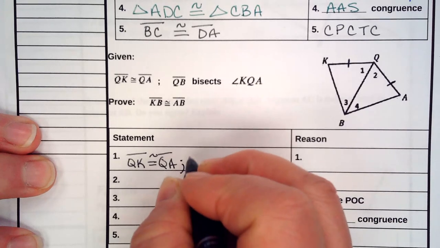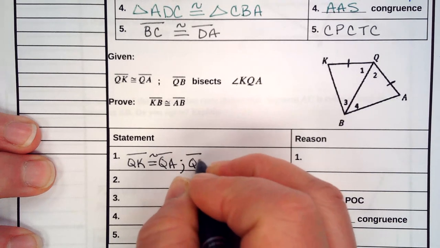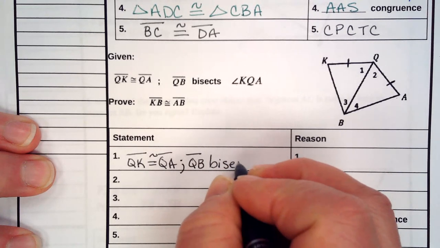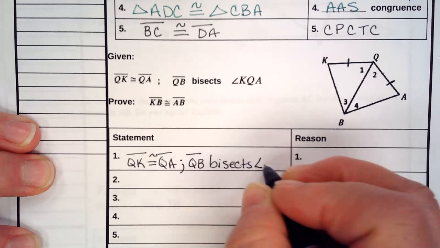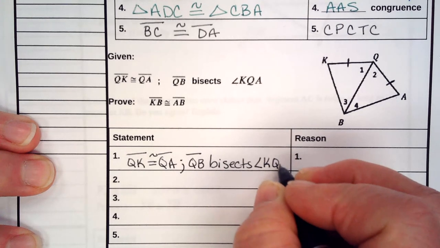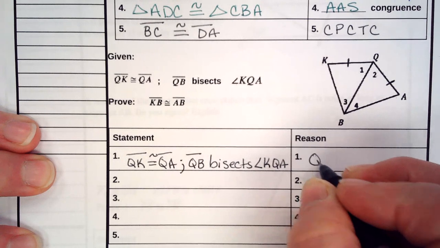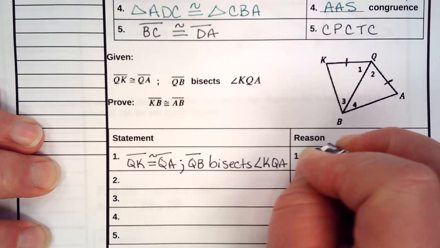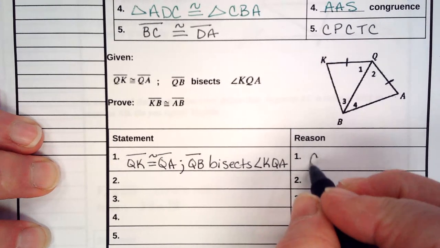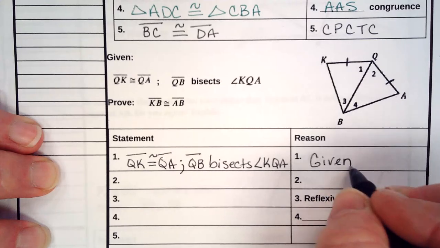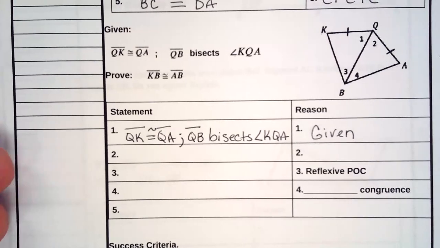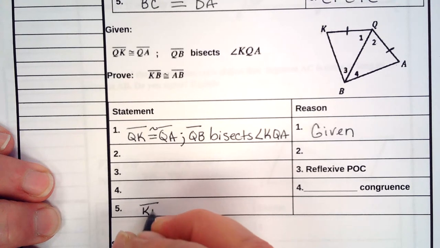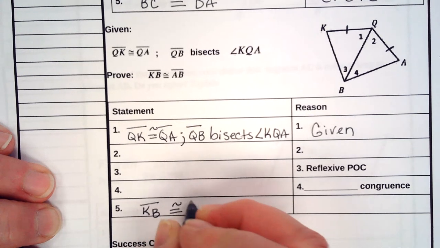We're also given that segment QB bisects angle KQA. That's our given information. Now, our last statement will be what we're wanting to prove, which is KB is congruent to AB.